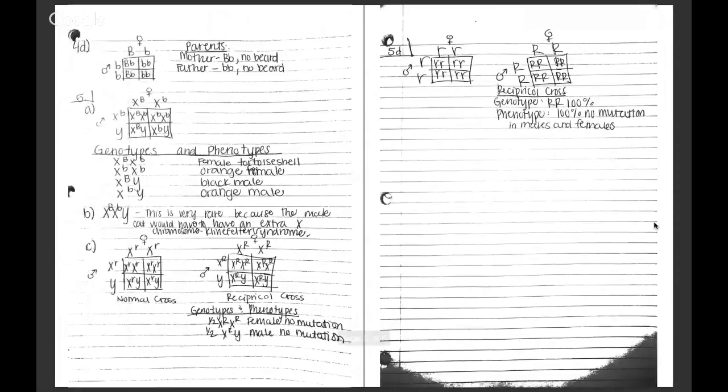Okay, question 4D. Suppose a male and a female, both which lack beards, produce a 1 beard, 1 no beard ratio among the male offspring. What are the genotypes of their parents? Well, we have 1 beard, 1 no beard. So the mother would be heterozygous, no beard, and the father would be homozygous recessive, no beard.